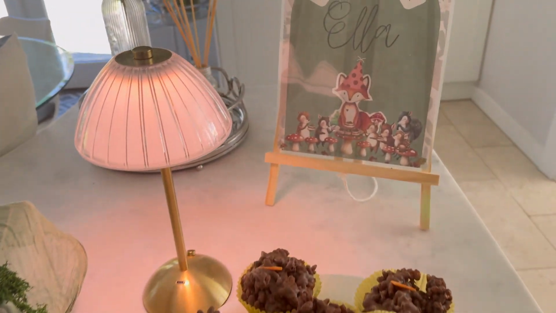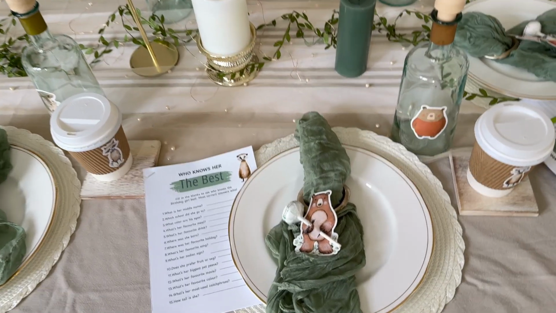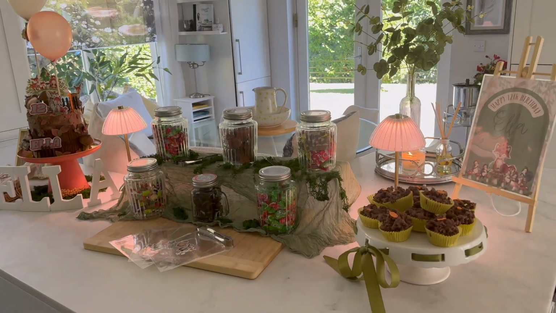It isn't about buying more decorations or spending an enormous amount of money. It's about choosing one clear creative direction and carrying it thoughtfully through every detail.